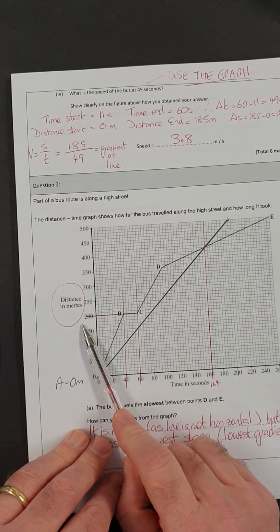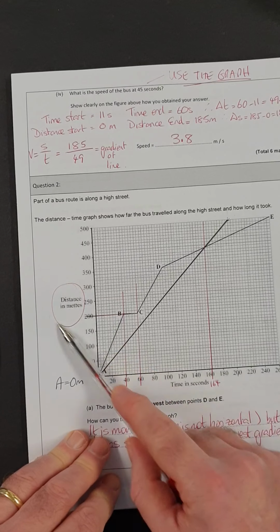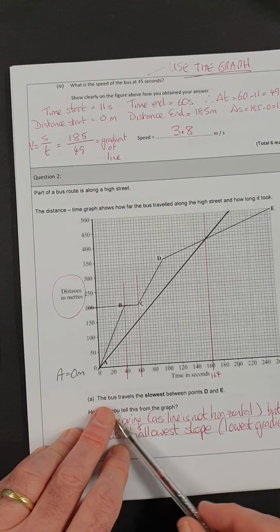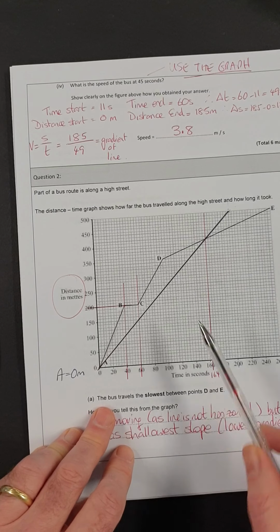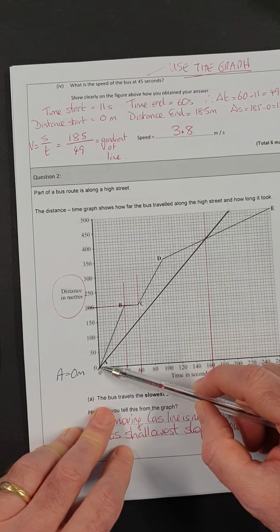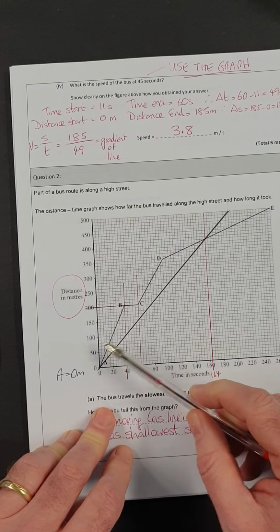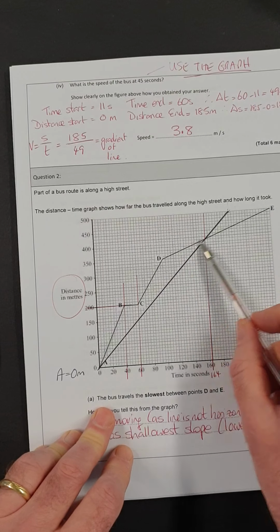Question 2, also a distance-time graph. You'll see again, I've made sure that I know what's happening on the y-axis. It tells us the bus travels slowest between the points D and E. So we've got the part that goes from A to B, then B to C, then C to D, and D to E. Now we know that between B and C this is horizontal, so that's stationary, but all the others are straight diagonal lines.